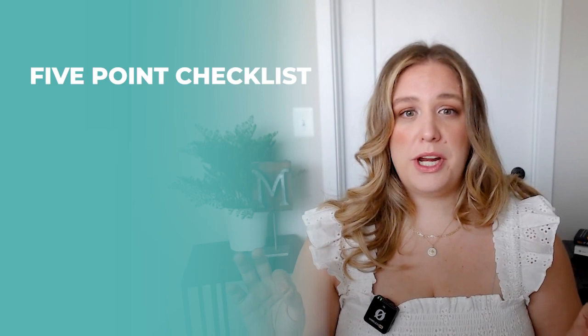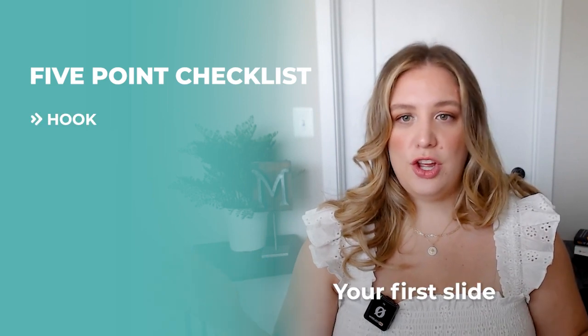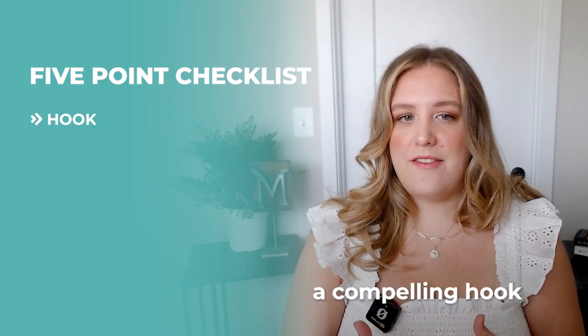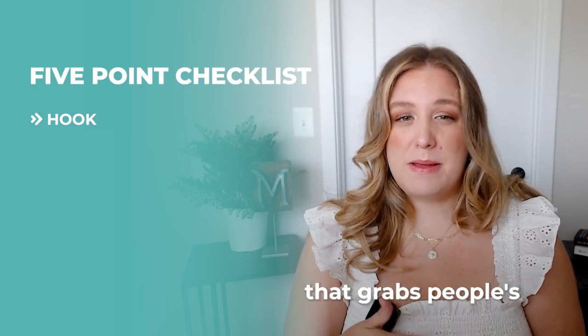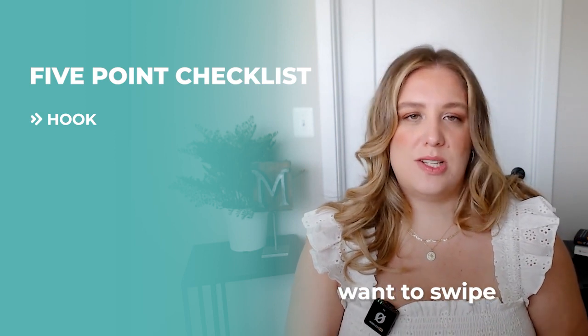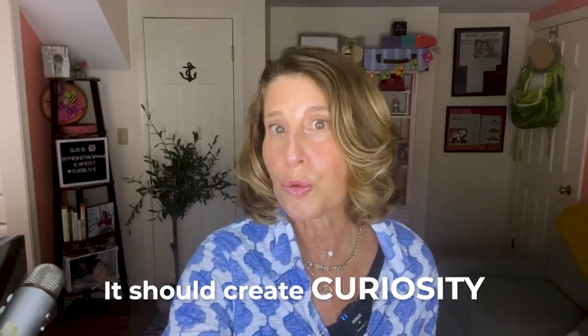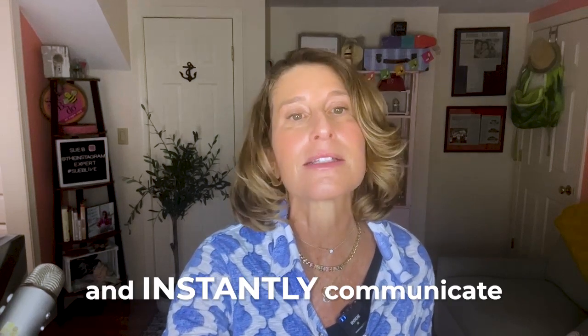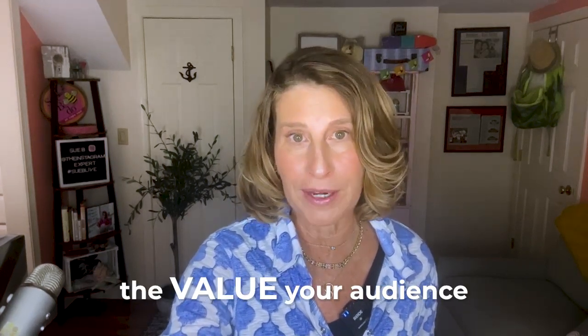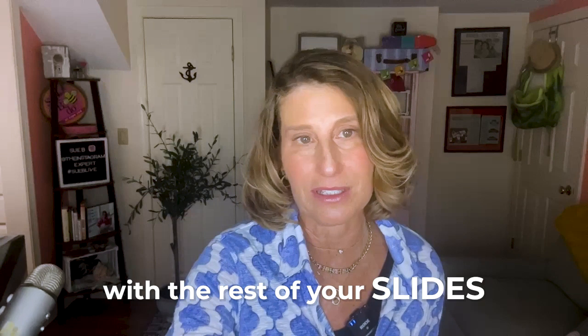The first point of our checklist is the hook. Your first slide needs to have a compelling hook that grabs people's attention and makes them want to swipe to see more. Absolutely, because we want you to think about this as the headline of your carousel. It should create curiosity and instantly communicate the value your audience will gain by engaging with the rest of your slides. You should consider a hook every time that you post, and carousels are no exception.